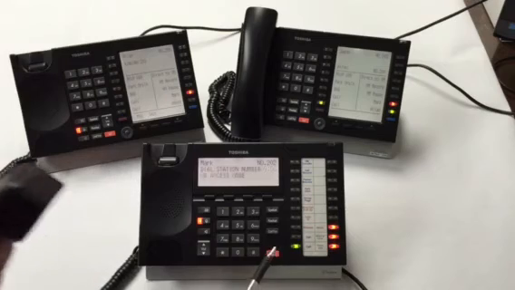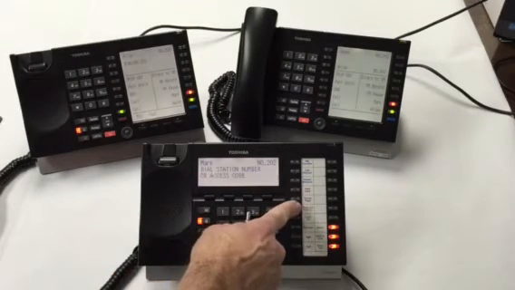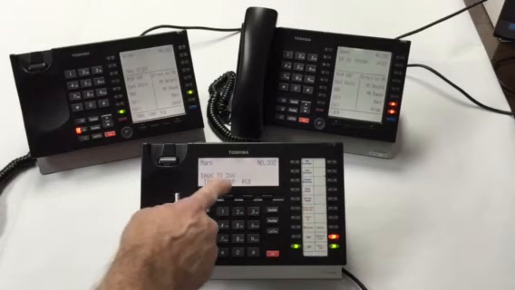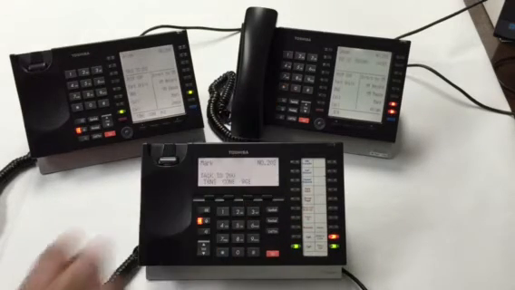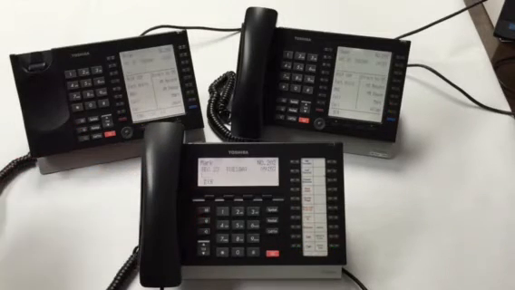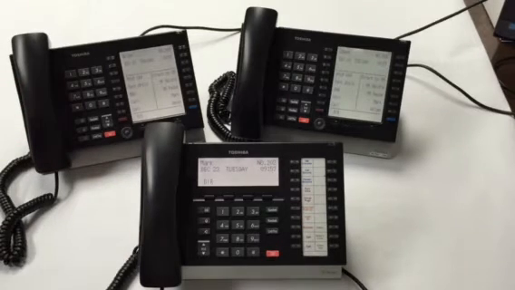I raise my handset up, press the ring call pickup key, watch the screen change. As soon as I press that key, I've now answered the call, and I'm talking to whoever is calling Jason's telephone. So that's a handy feature, especially if you're sharing it off with somebody, or for whatever reason you need to cover another extension. Remember to use that ring call pickup key.